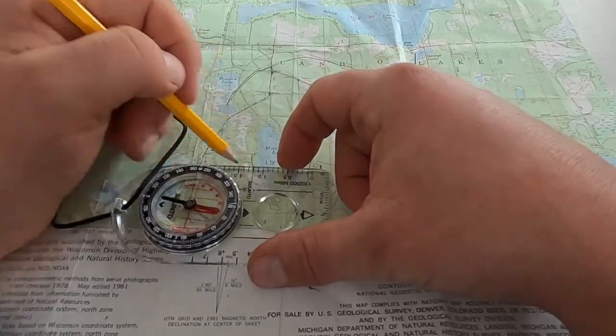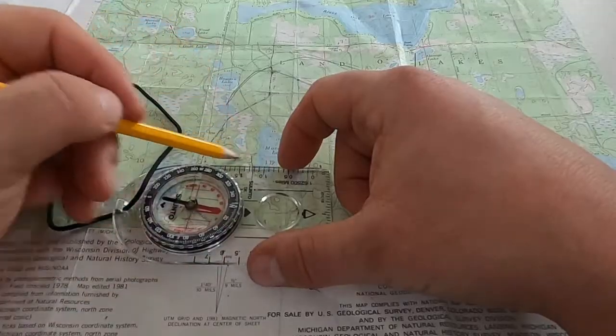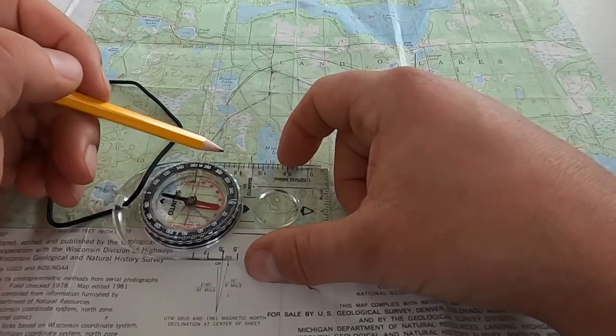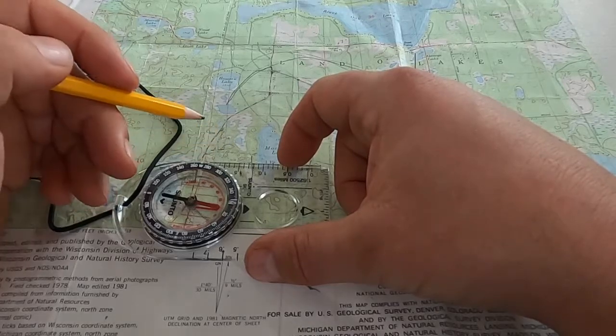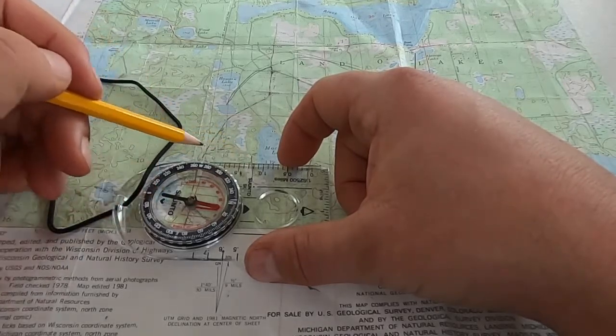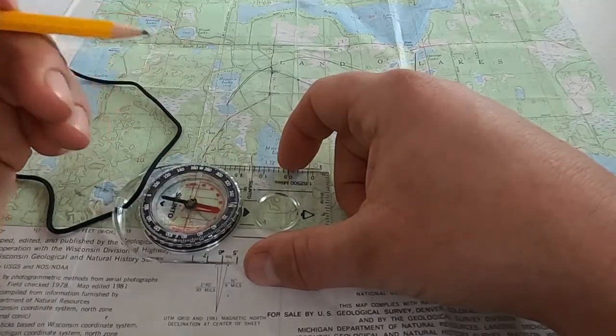So you're going to add then 180 degrees to this. And the quick math, to make it a little bit easier to figure this out, is you're actually going to be adding 200 and then minus 20. And that'll get you your 180 degrees.